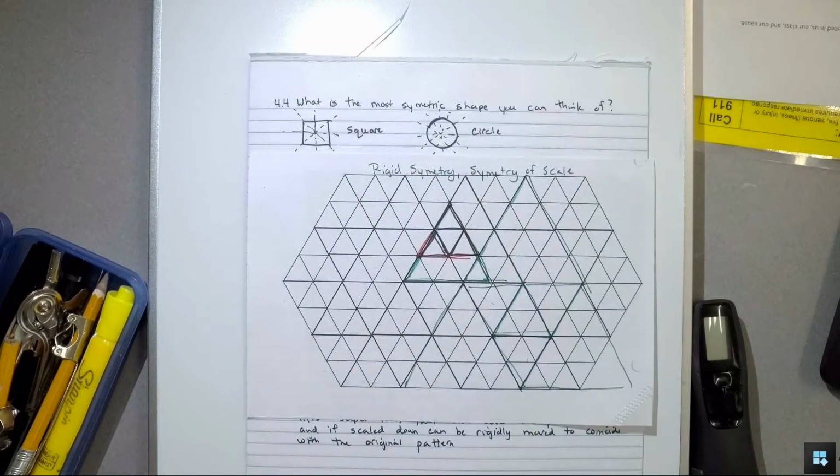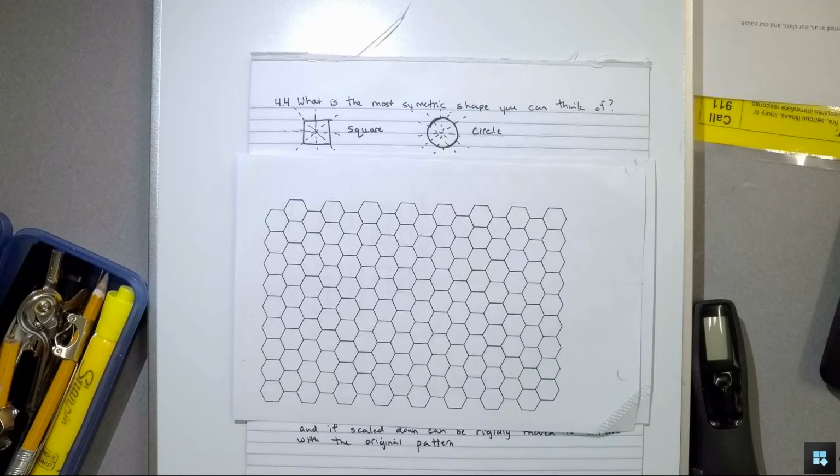Because we could find a way to make super tiles that were larger copies of the original tile that covered the plane just like the original tile did. So we had rigid symmetry when we were moving the transparency around, and then we had symmetry of scale when we built the super tiles. Okay, how about on this one? Anybody find a way to make a hexagon out of hexagons?